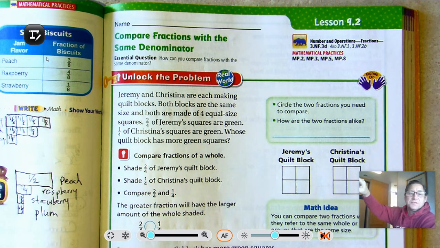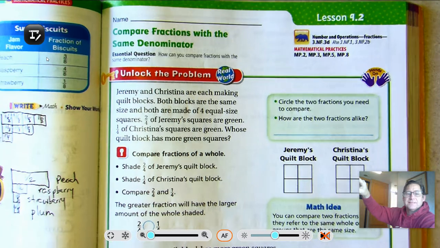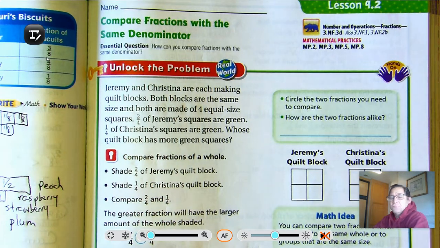And the essential question that you should be able to answer at the end of this lesson is, how can you compare fractions with the same denominator? All right, so let's look at the unlocked problem. Jeremy and Christina are each making quilt blocks. Both blocks are the same size, and both are made of 4 equal-sized squares.